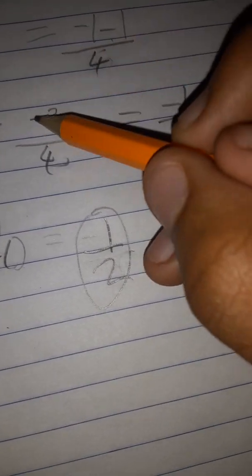Two negative numbers, you add them up and leave the sign, and you get negative 2 divided by 4. We cannot leave it at that because it can be simplified, so that equals negative 1 over 2. So the inverse of h of negative 1 equals negative 1/2.